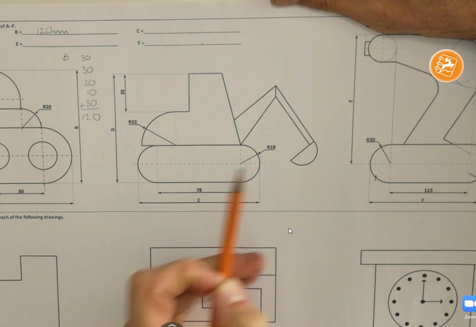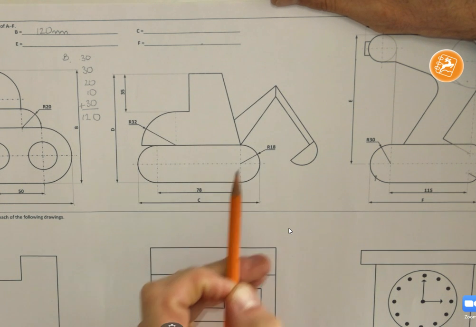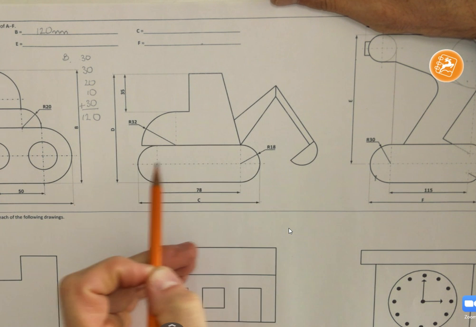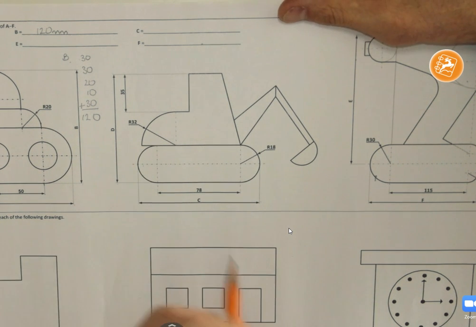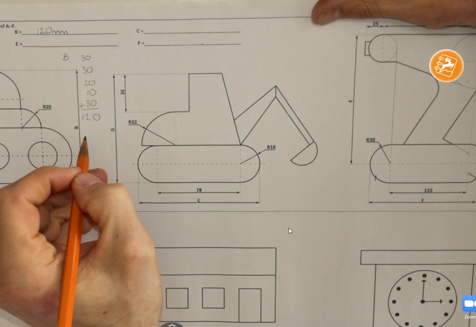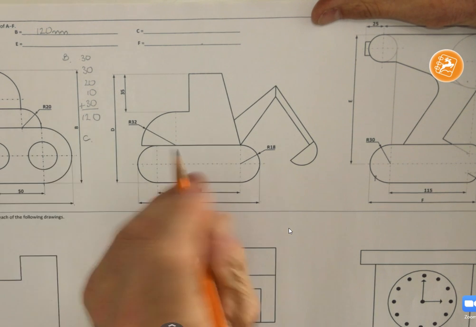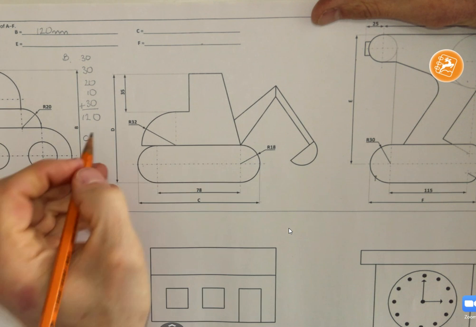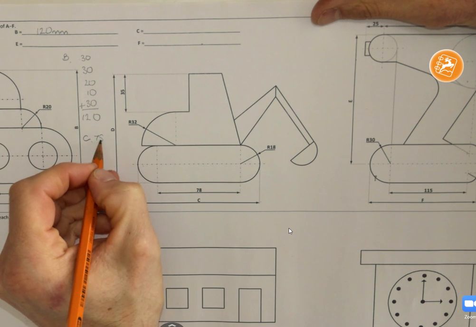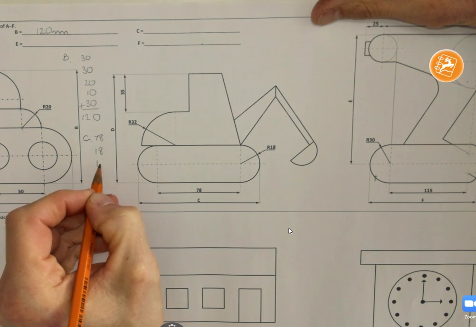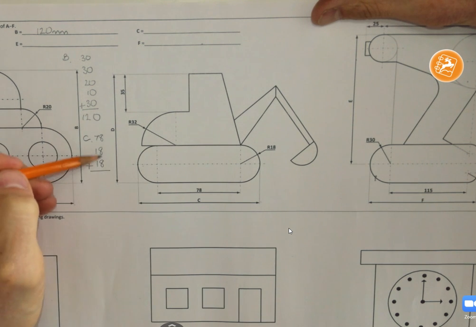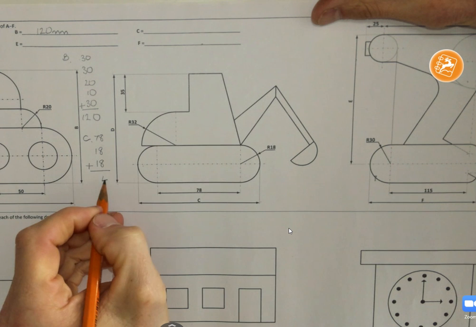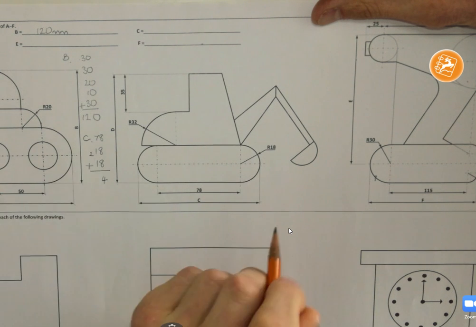So we have 78, we have this radius here, which is 18. That means that that is also 18. So let's write that down. So C, we put C, which is here. We've got a bit of room there, so write that down. So 78, 18, and 18, and we'll add those. 3 8s are 24. Put the 4 down, carry the 2.